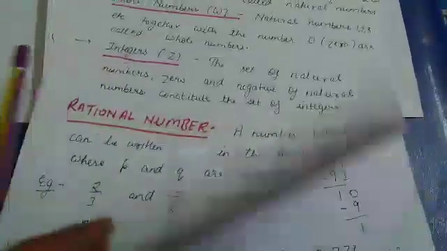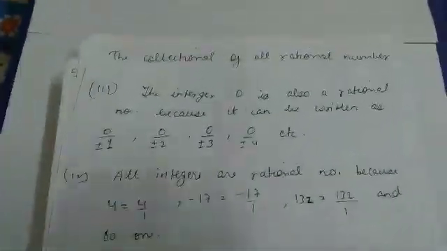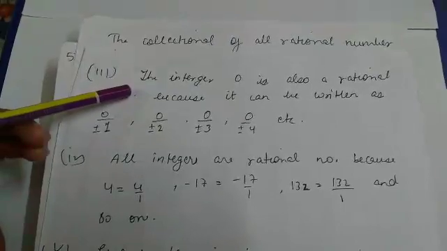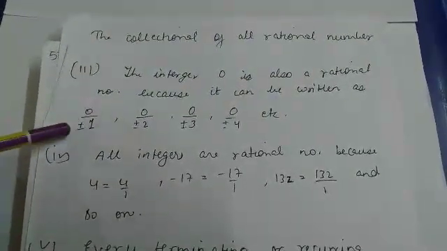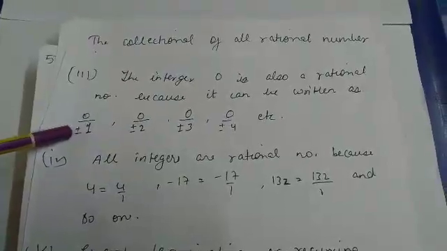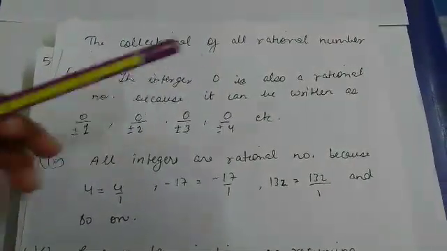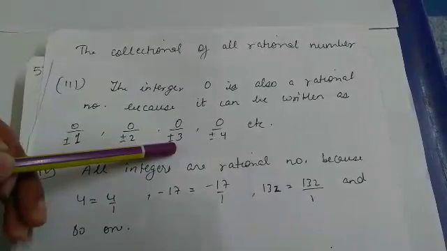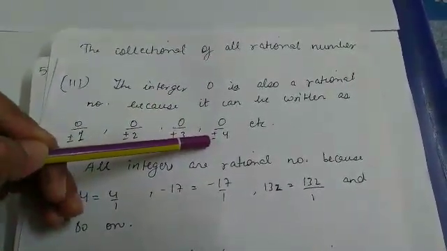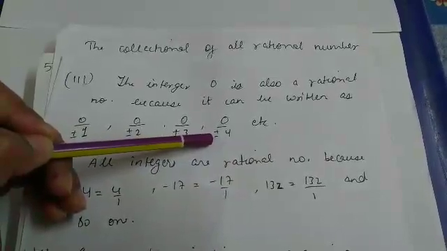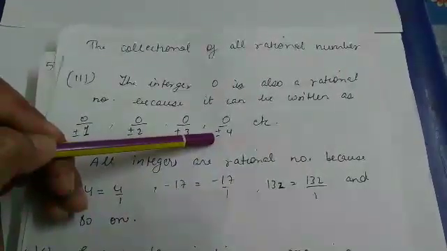Now next is the integer 0, which is also a rational number because it can be written as 0 upon ±1, 0 upon ±2, 0 upon ±3, 0 upon ±4. It means 0 upon any integer.